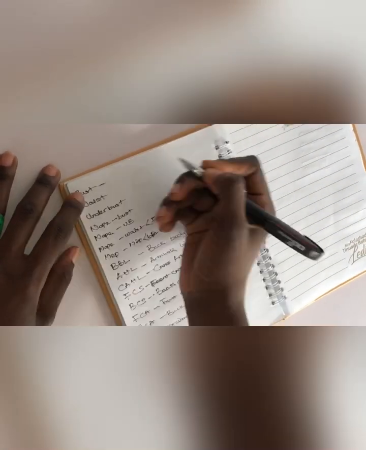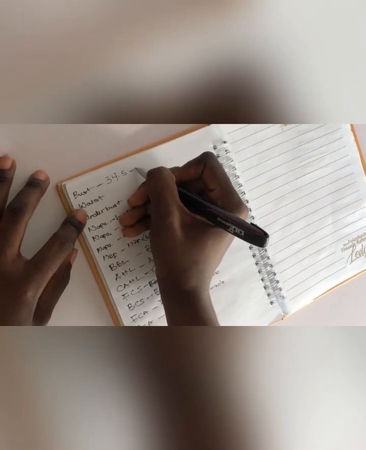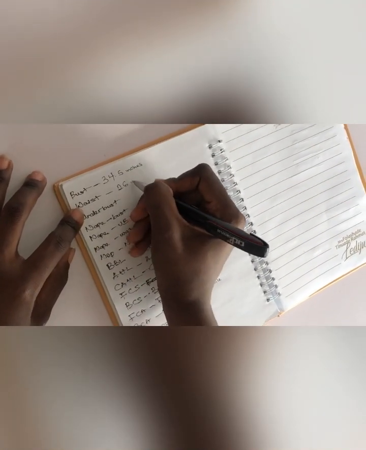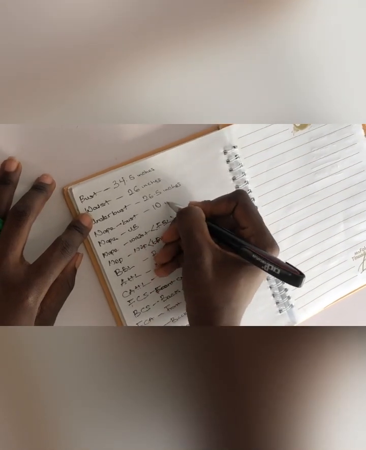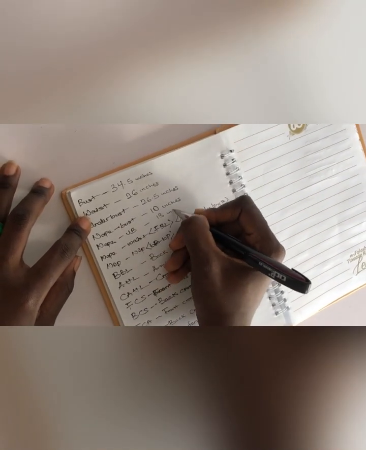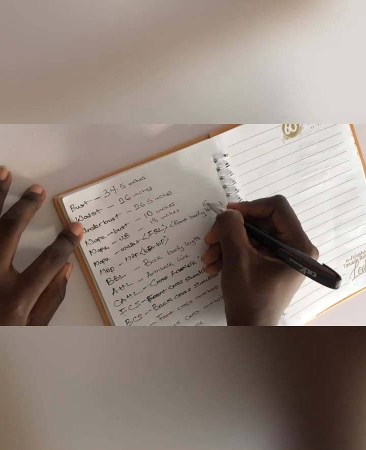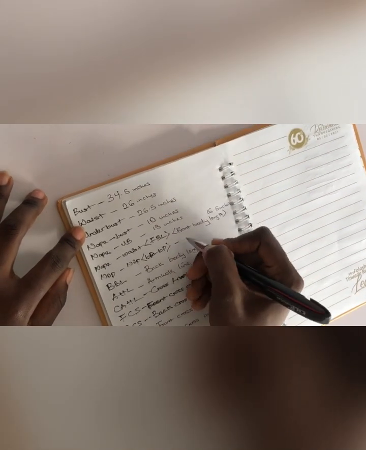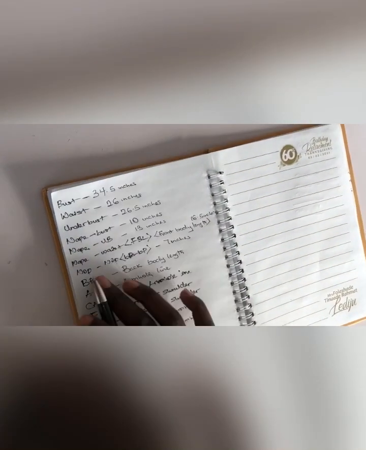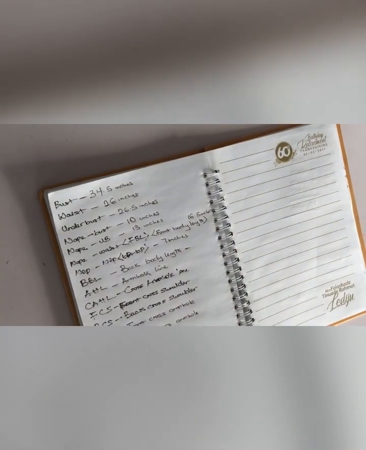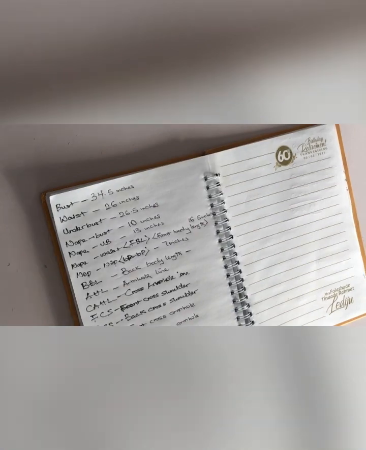we also have our shoulder length. So now we use 34.5 inches for our bust, 26 inches for our waist, 26.5 on the underbust, 10 for nape to bust, 30 for nape to underbust. Front body length is 16.5, nipple to nipple is 7 inches, and we have our back body length, which is 15 inches.